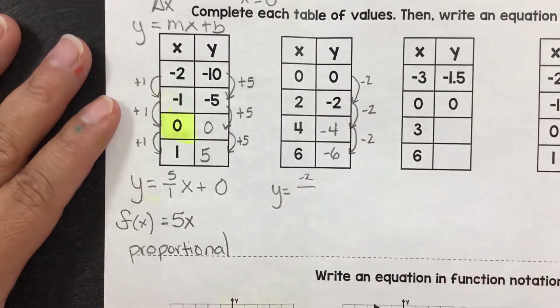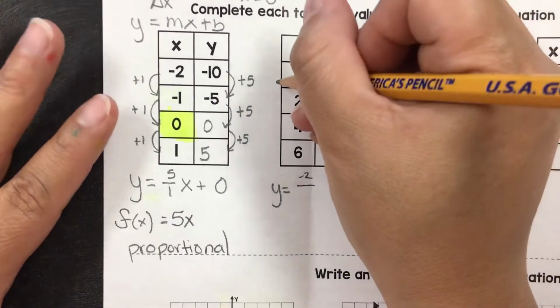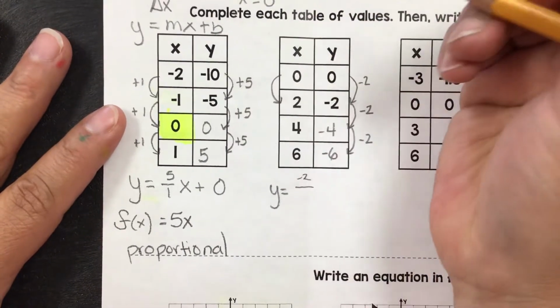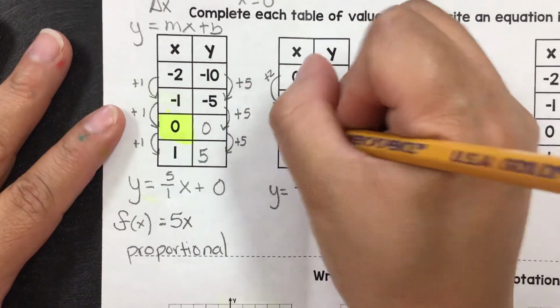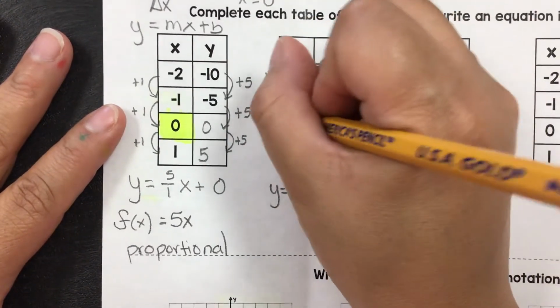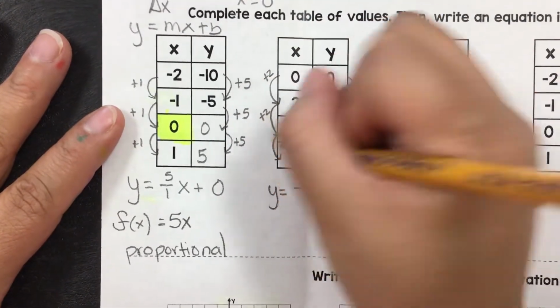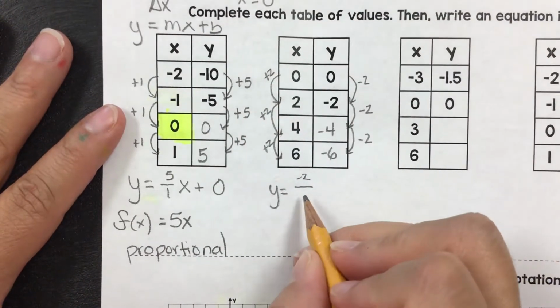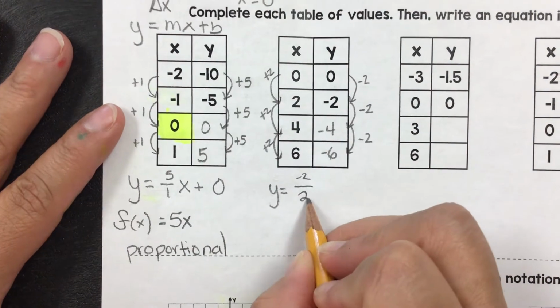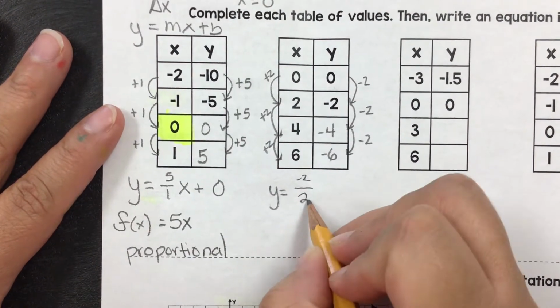But now I need the changes of x. And this is why this is important. From here to here, I had to add 2. So from here to here, I also added 2. And from here to here, I added 2. That means that the changes of x were 2, a positive 2.